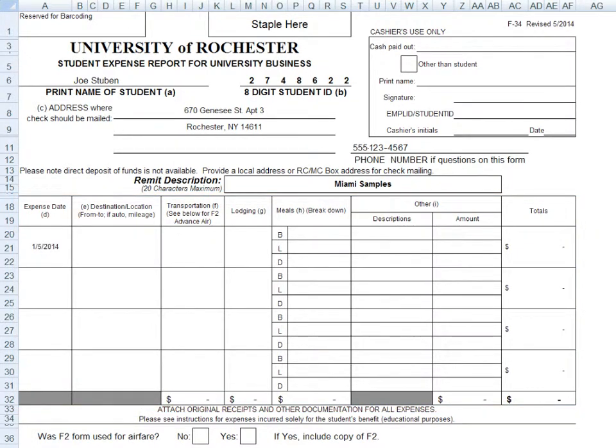Record the date of the expense and where it took place. If there's a travel expense, such as airfare or mileage, indicate the amount in the transportation field. If you paid for a hotel stay, indicate the amount under lodging. Meal costs should be listed separately: breakfast, lunch, and dinner. Any other expenses, for example cab fare or registration fees, should be listed under Other. Be sure to include a description and the dollar amount.